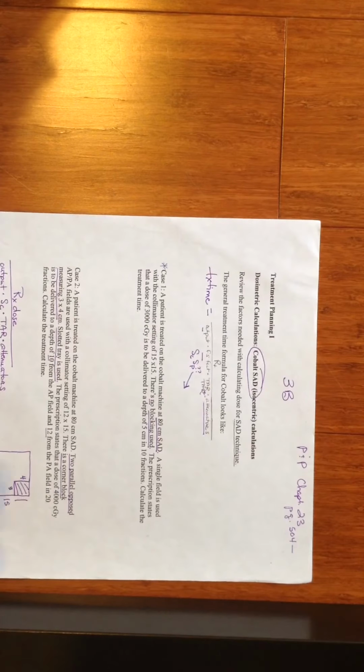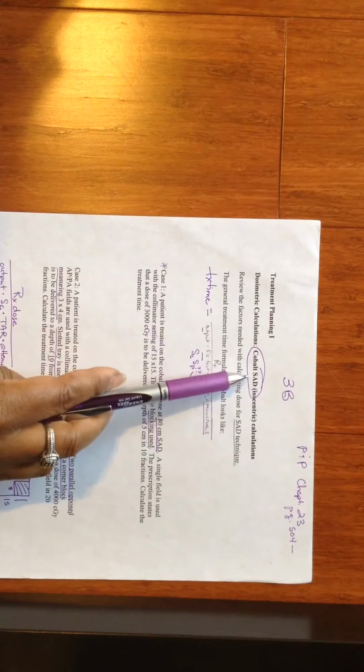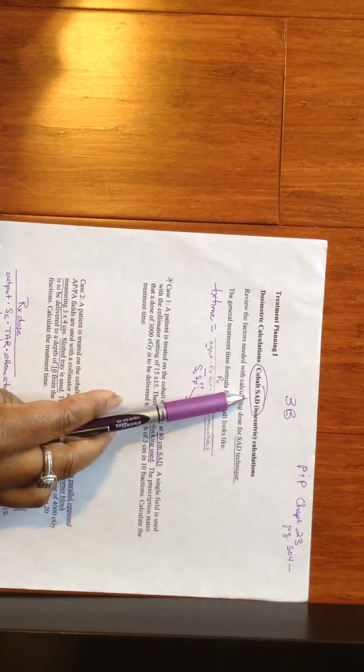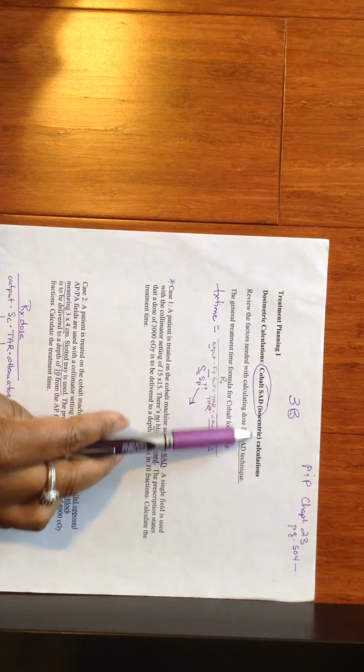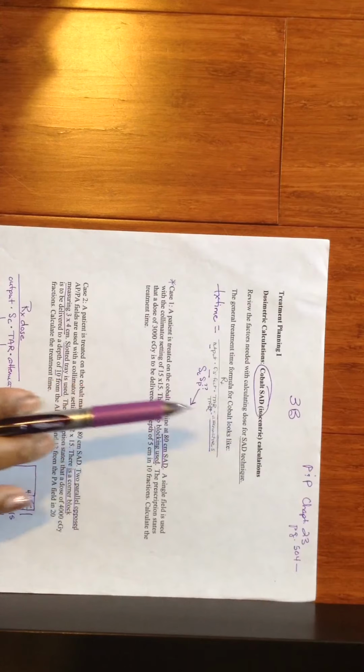The thing that's different about these cases is that we're using a different technique. The last few cases that you've been working on have been with SSD technique, and now we're going to start calculating treatment time for SAD technique, that is isocentric. That means that the isocenter is inside the patient. This is probably what you're seeing most of the time in clinic.